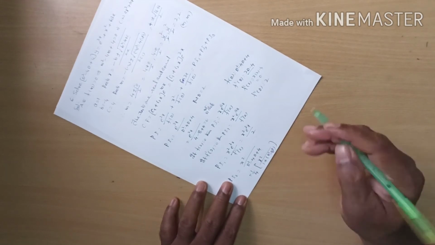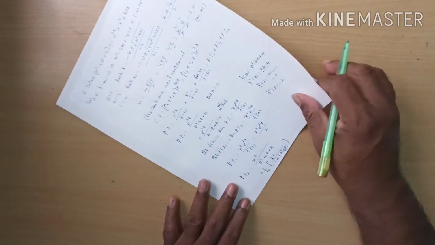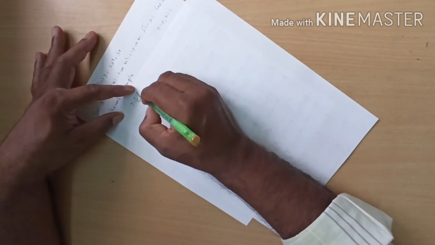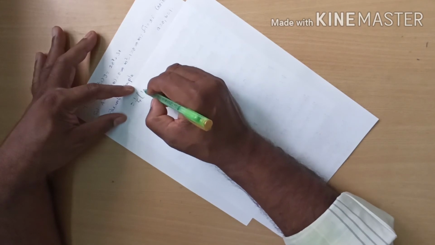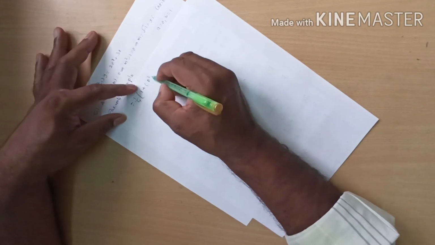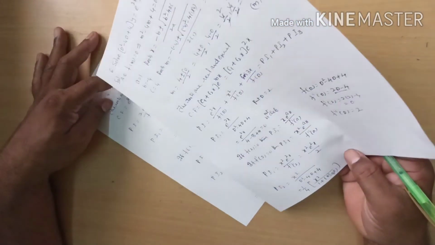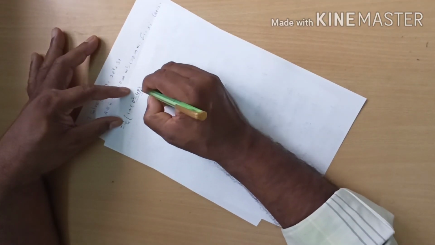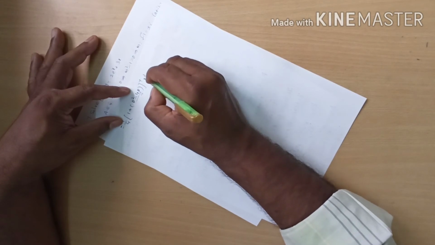It can take it as numerator. By taking it numerator, 1 by 4 into 1 plus d square minus 4d by 4 whole power minus 1 into x square.